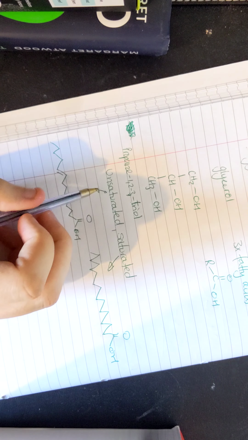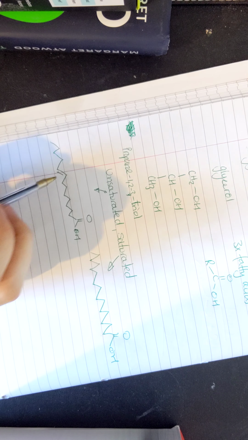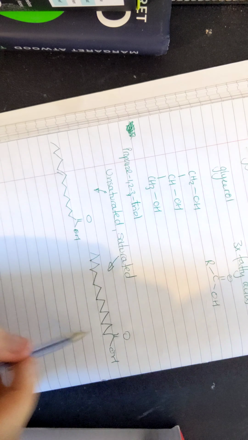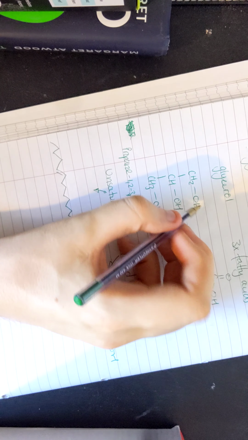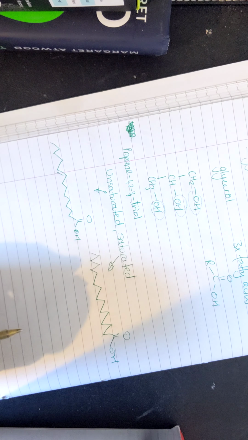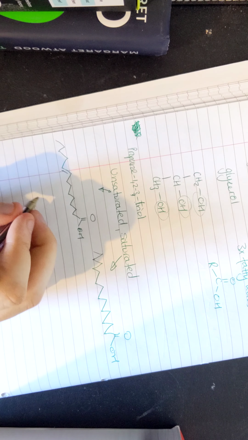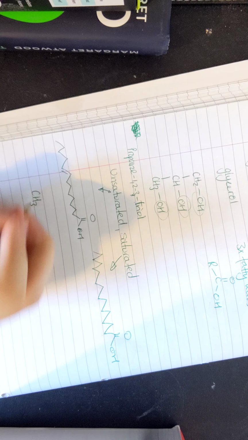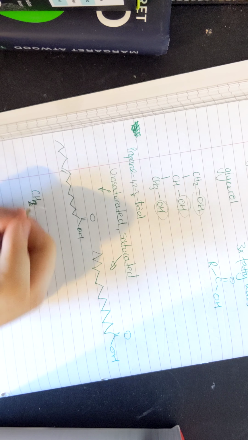many double bonds, with unsaturated just being one double bond. So you're going to take 3 different fatty acids and you're going to attach them at each of these OHs. So you're going to form an ester link at each of those. So the actual fatty acid, 2 not a 3.